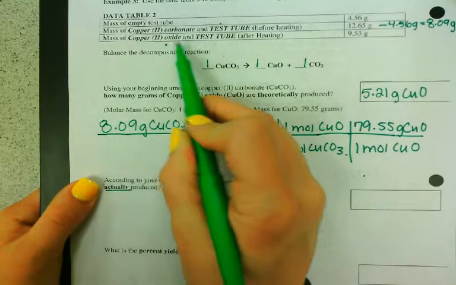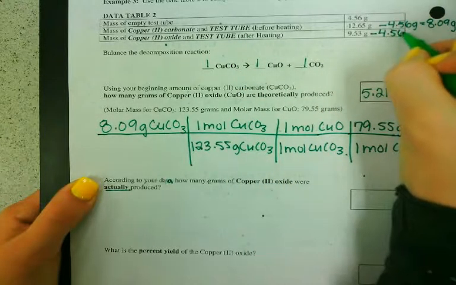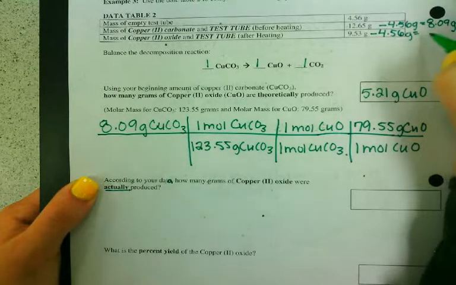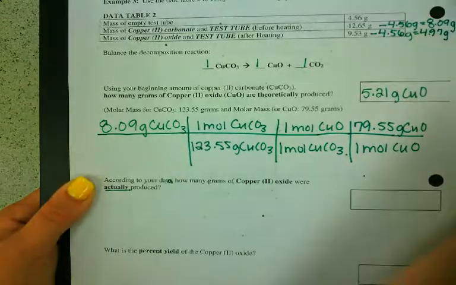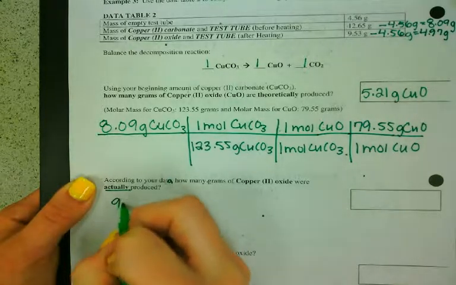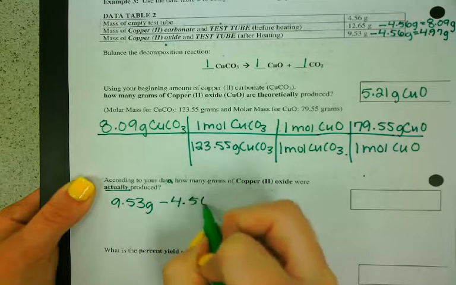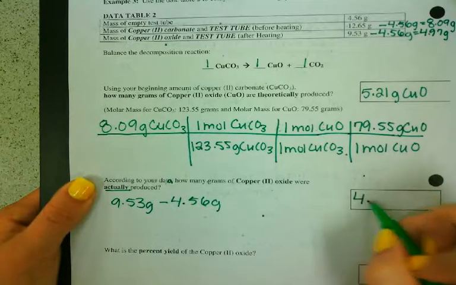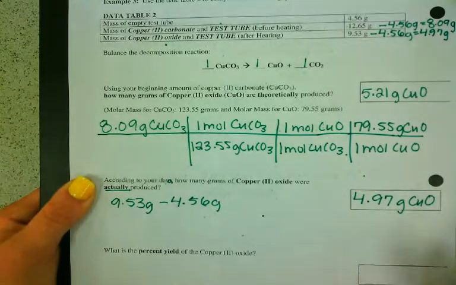Since this is the mass with copper 2 oxide in the test tube, I must subtract the weight of the test tube in order to get just copper 2 oxide. So I did 9.53 grams minus 4.56 grams, and that should equal 4.97 grams of copper 2 oxide.